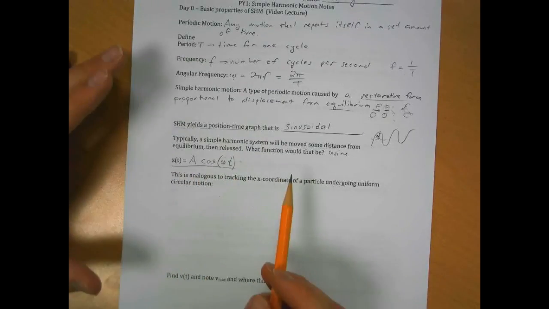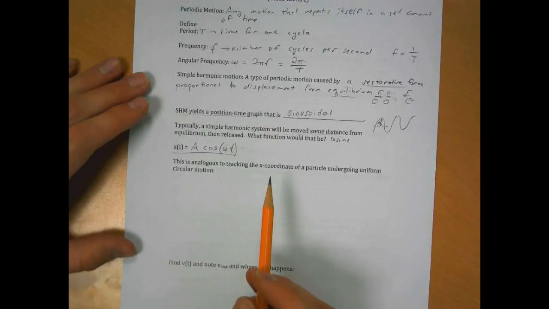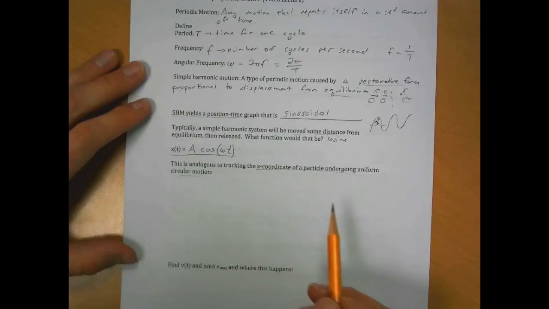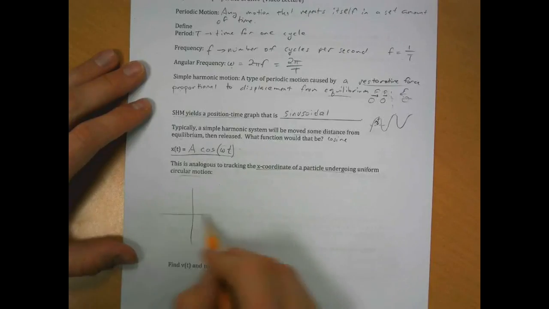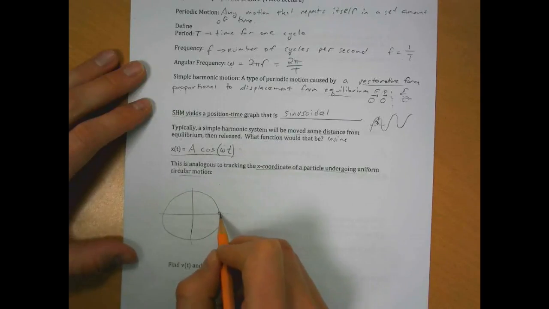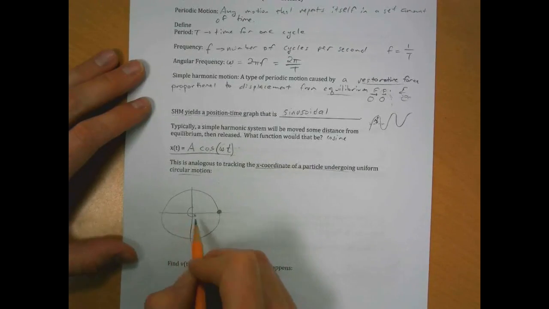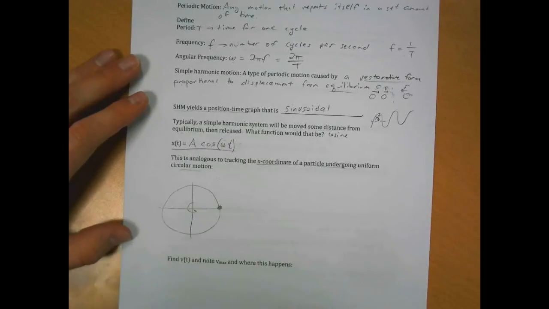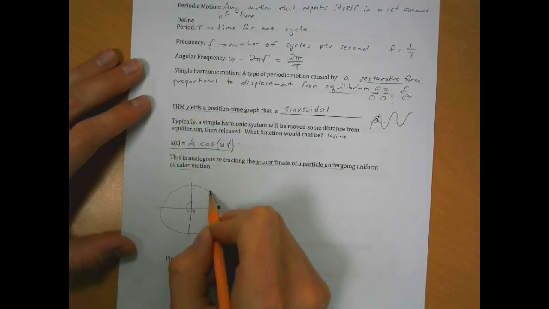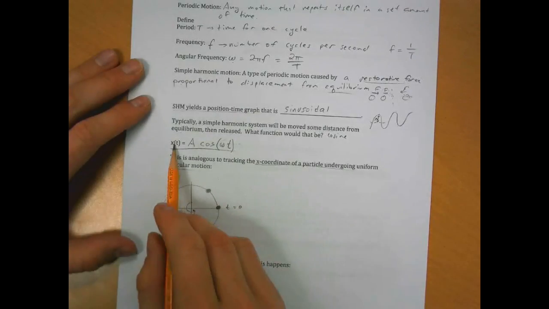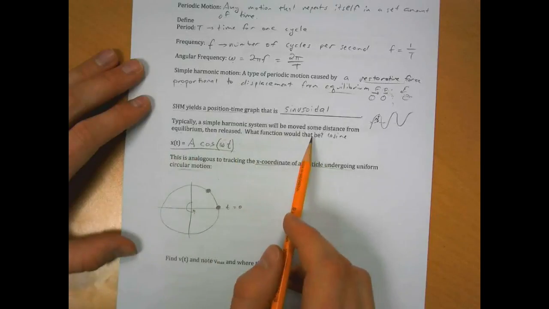Any sort of sinusoidal motion, a way to analogize that is if we track the x-coordinate of a particle undergoing uniform circular motion. So if we take this to be our axis, we've got a particle going around in a circle. Pretend that's a good circle. This is our object, and it's going around that way, counterclockwise. So at t equals 0, we want to start at the x-axis because we have a maximum at t equals 0, maximum displacement.